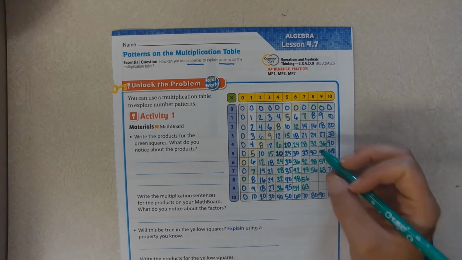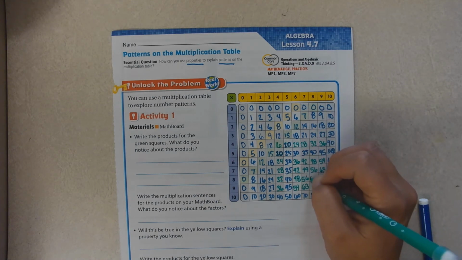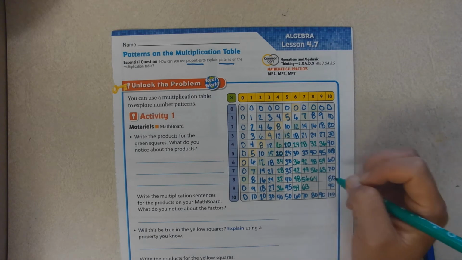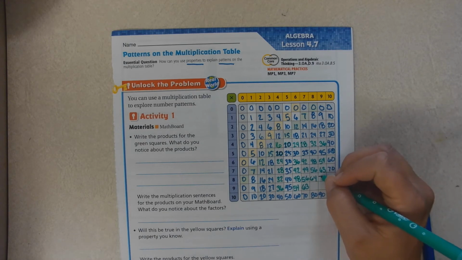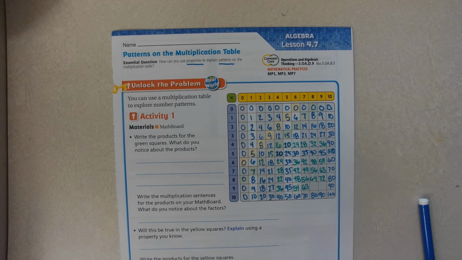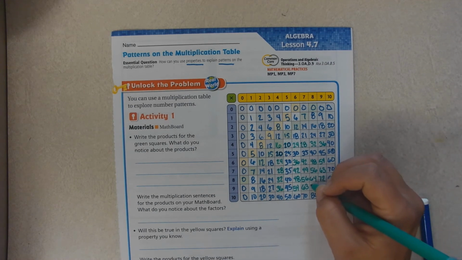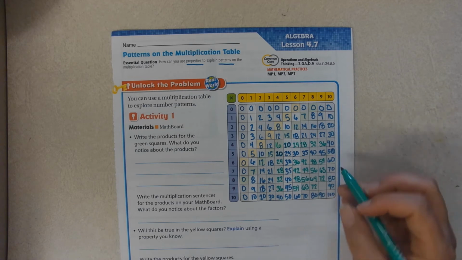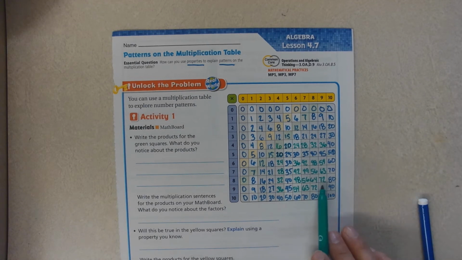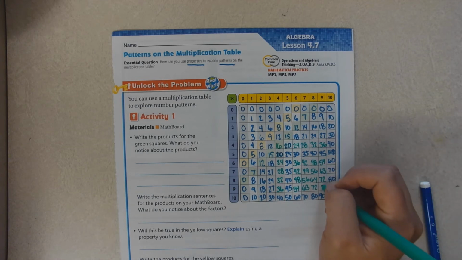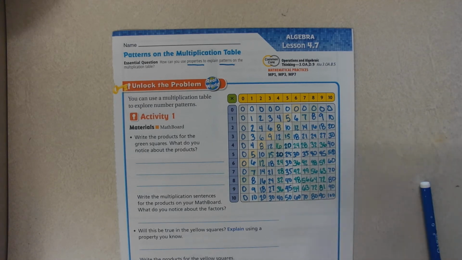I'm adding 8. 56 plus 8 is 64. 64 plus 8 is 72. 64 plus 8 more is 72. And the only one that's really the odd man out is 9 times 9. 9 times 9 is 81.